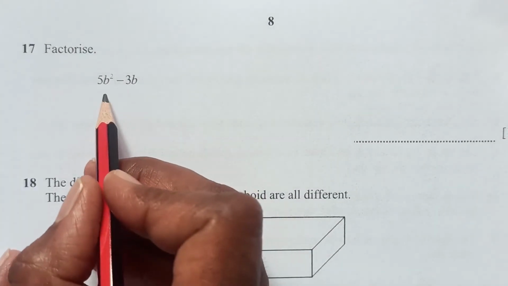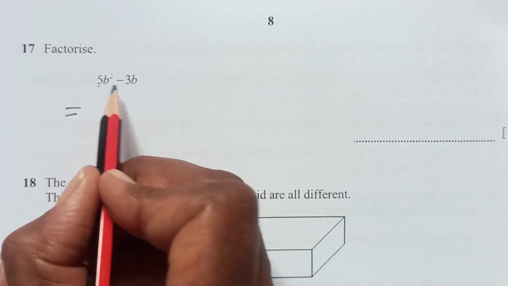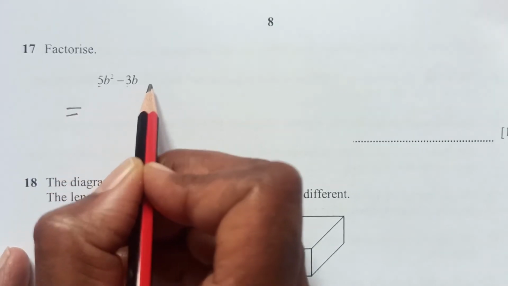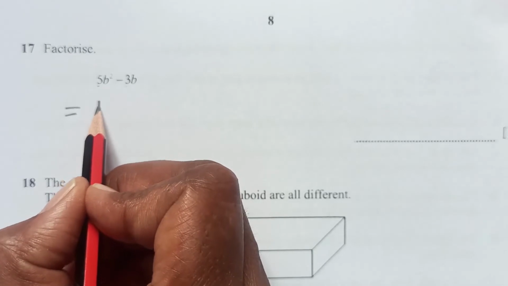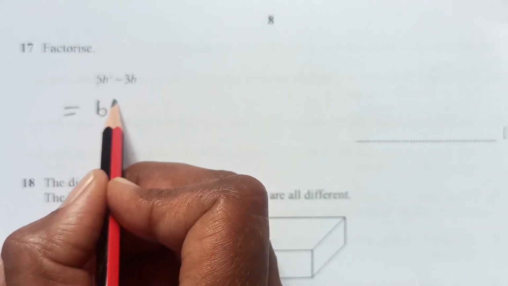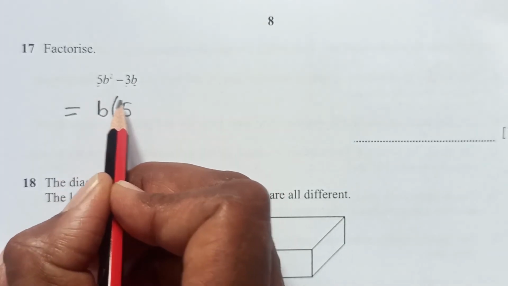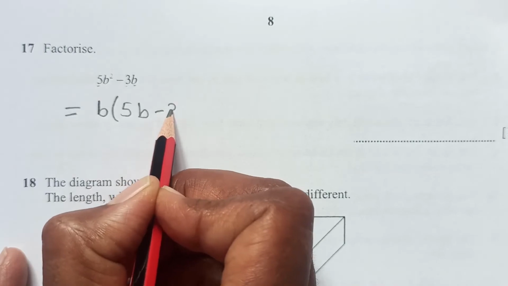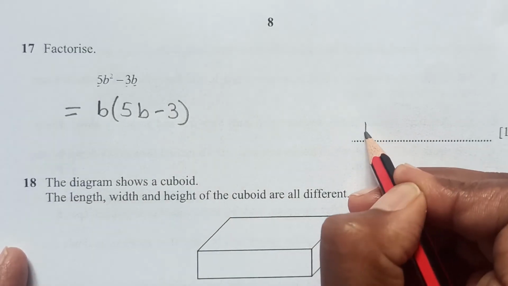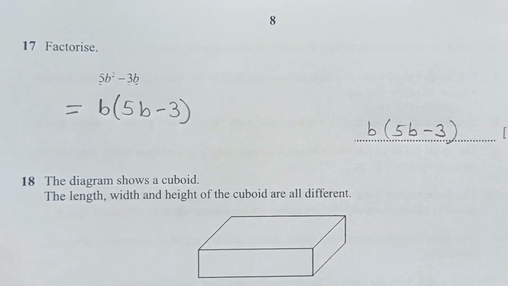Factorize 5B squared minus 3B. Again, as I told you before, first look for the numbers. There is nothing common. B is in both. B here is squared and here we have only a single B. So B will be out. Then 5, one B is gone. 5B minus 3. So B times 5B minus 3.